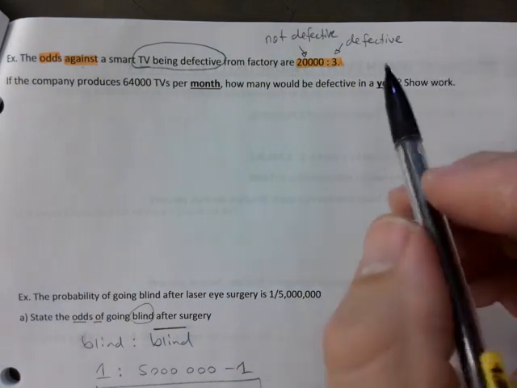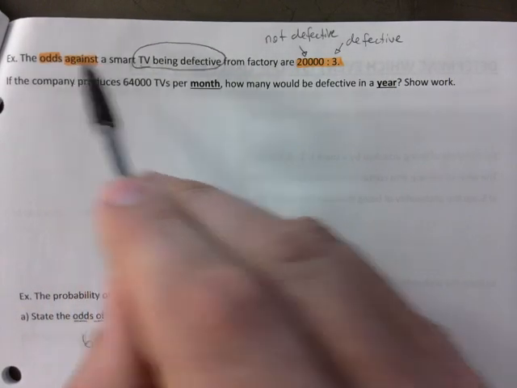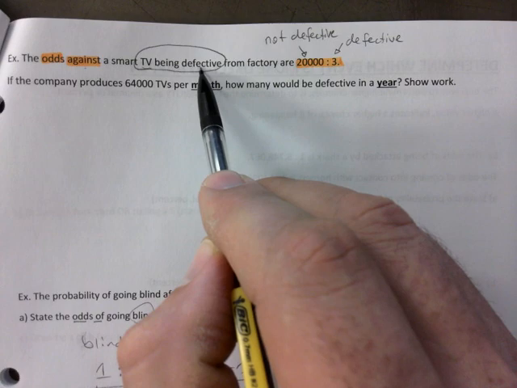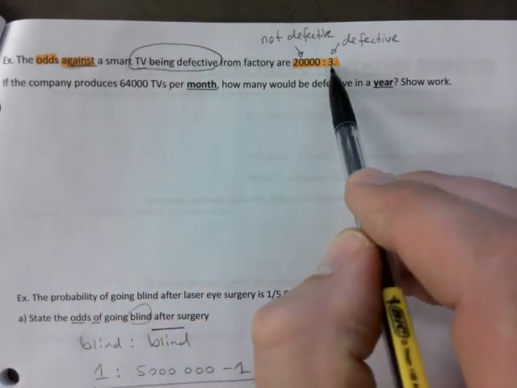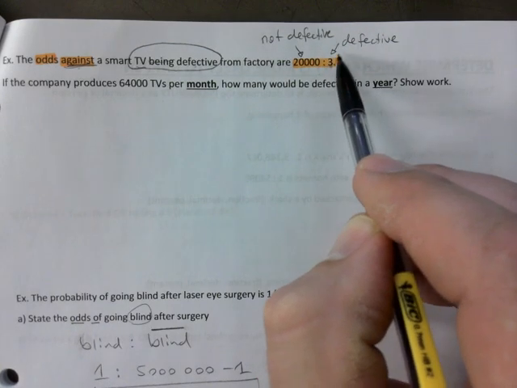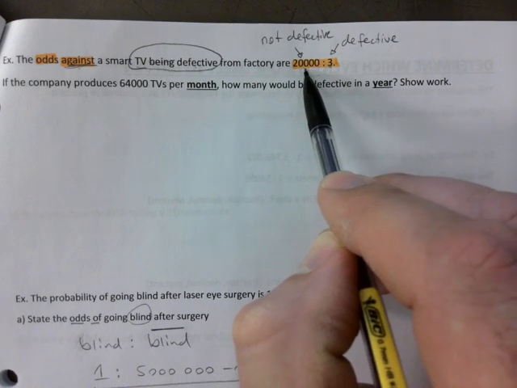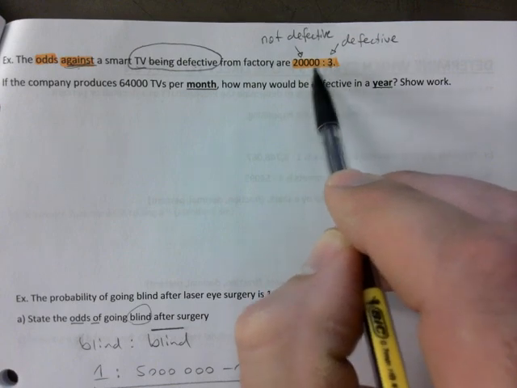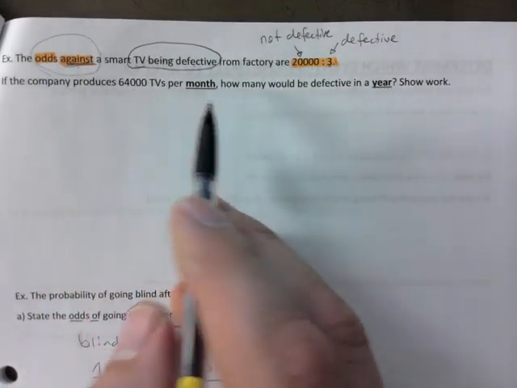Does that make sense that I came up with that? Watch, guys. It's odds against a TV being defective. So that's the event. And if it says against, then it's on this side of the colon, right? So that's why I determined that this means there are 3 defective and 20,000 that are not defective. All from these 2 words here.